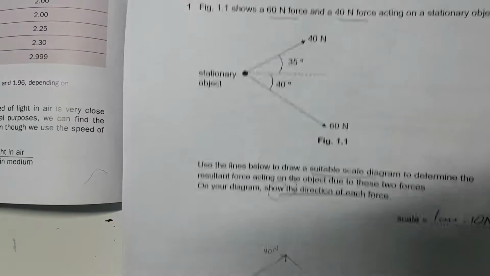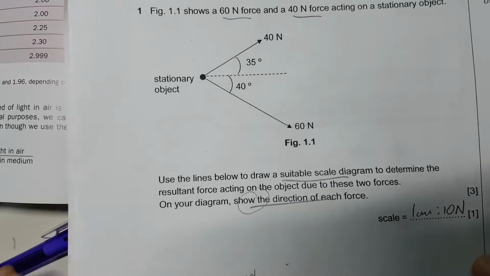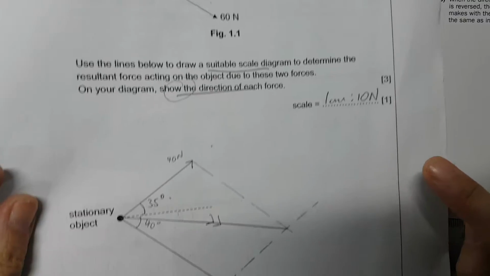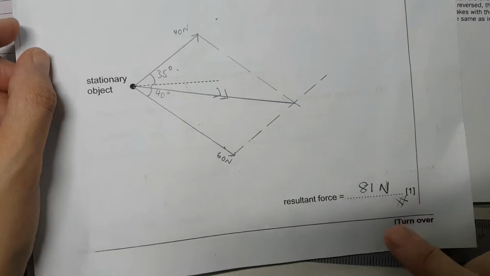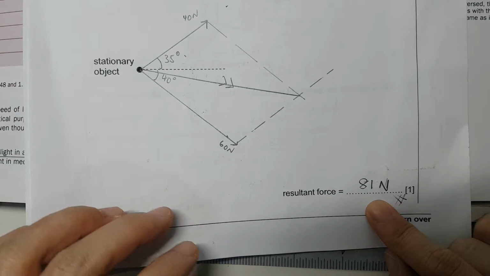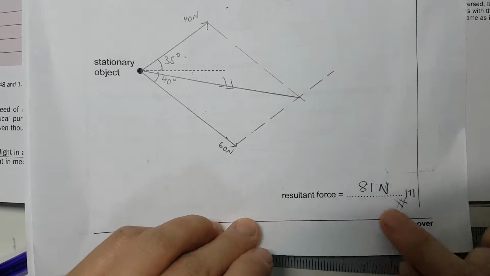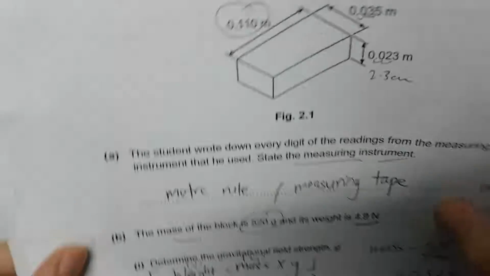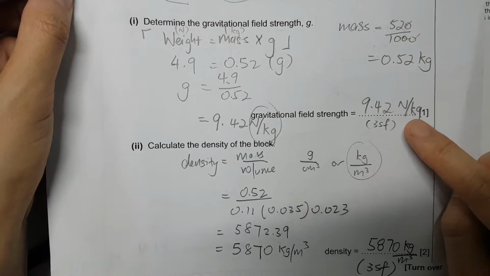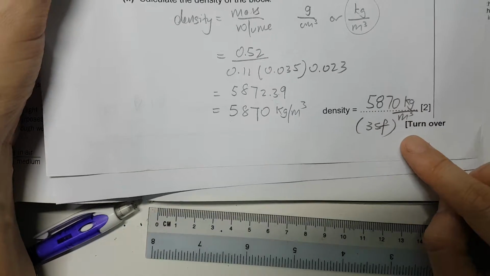Okay, finally, as I said, if you just want to check the answer, here you go. Question 1. Resultant force is about 81 Newton plus minus 2 Newton. Question 2. Question 2B part 1. B part 2.